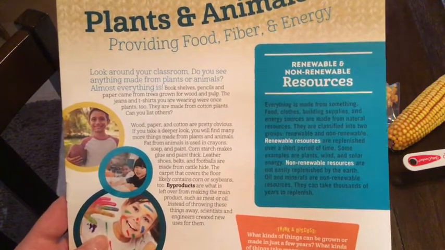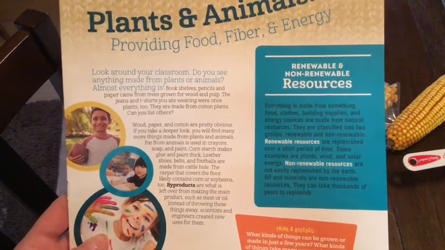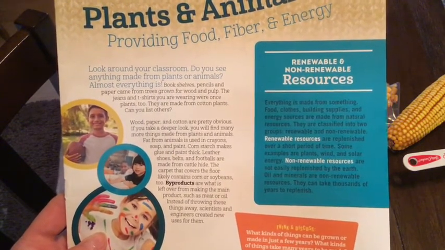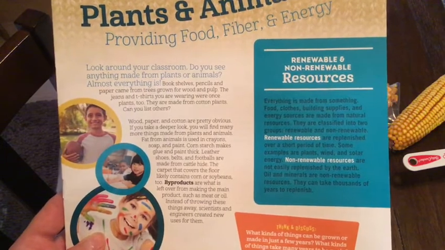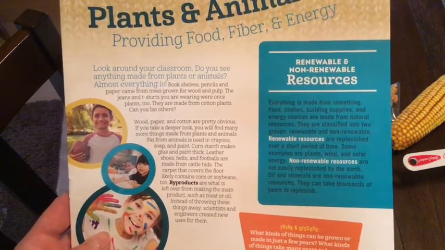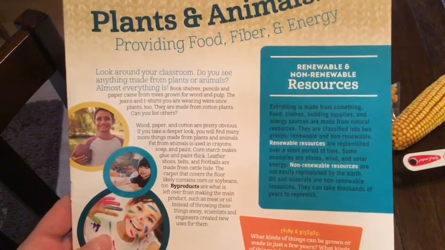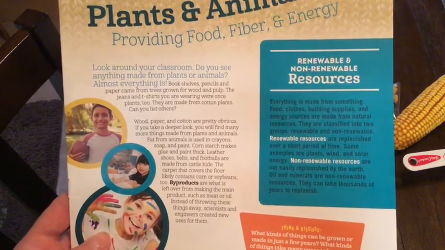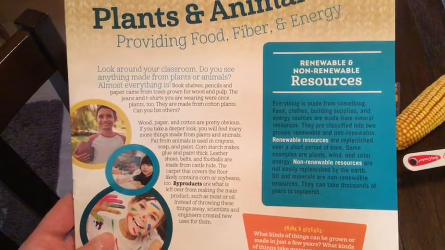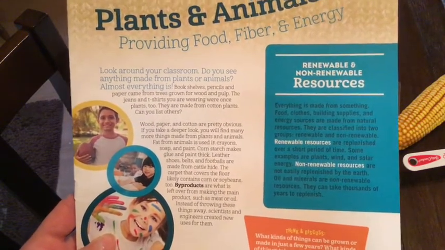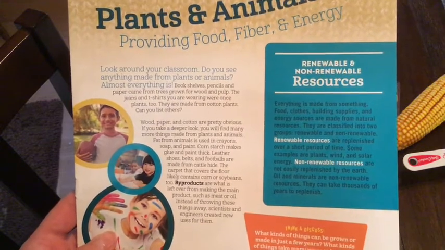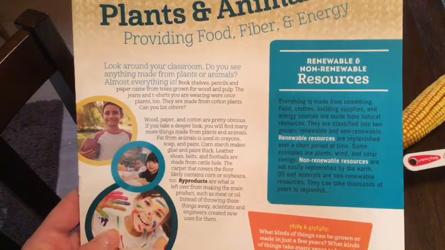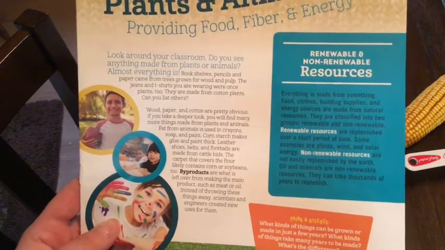Renewable and non-renewable resources. Everything is made from something. Food, clothes, building supplies, and energy sources are made from the natural resources. These are classified into 2 groups, renewable and non-renewable. Renewable resources are replenished over a short period of time. Some examples are plants, wind, and solar energy. Non-renewable resources are not easily replenished by the earth. Oil and minerals are non-renewable resources. They can take thousands of years to replenish.